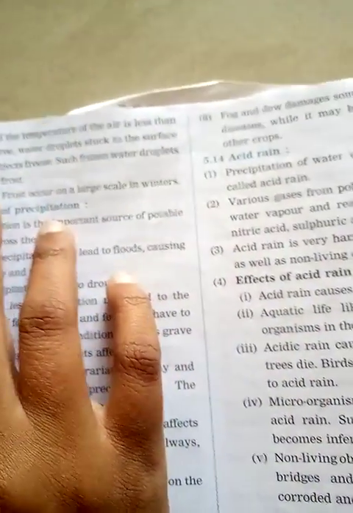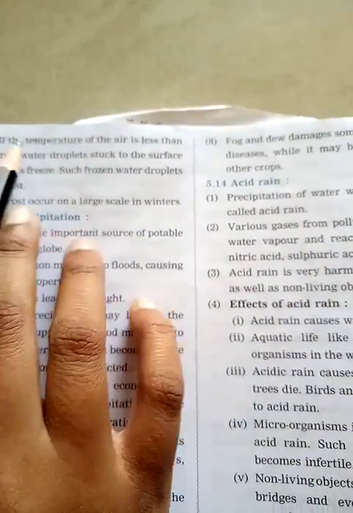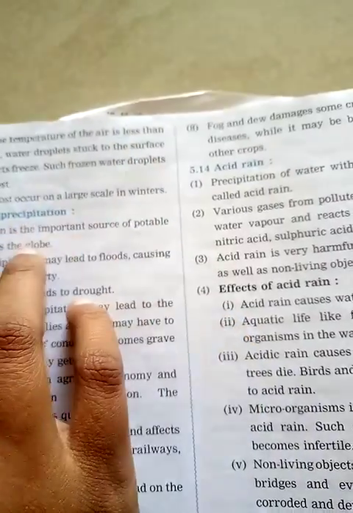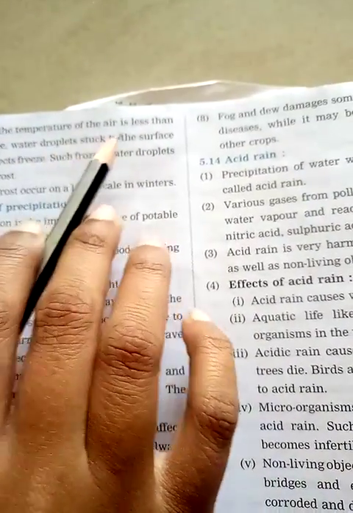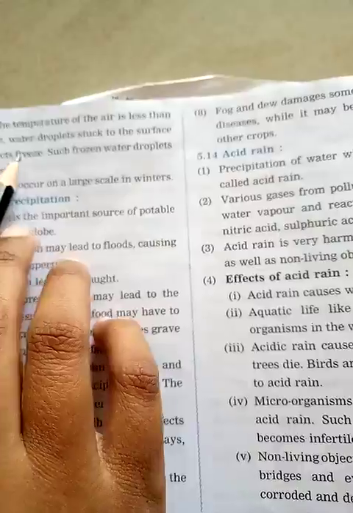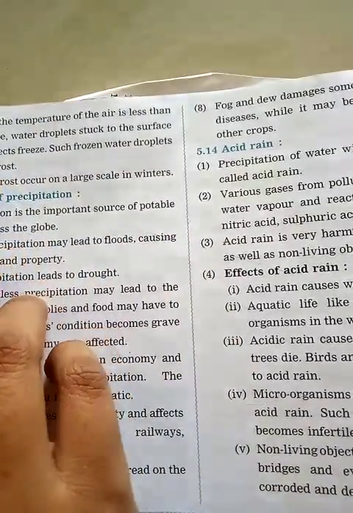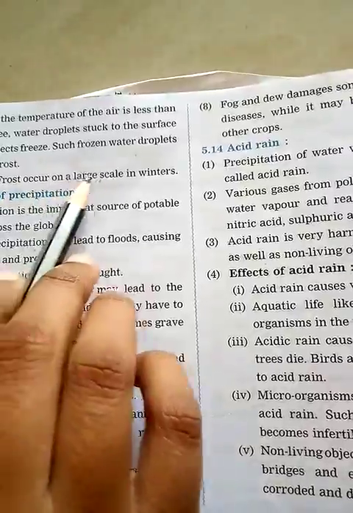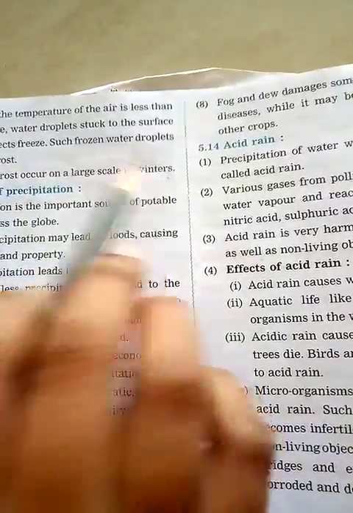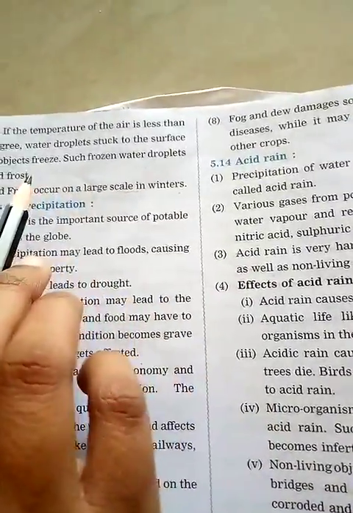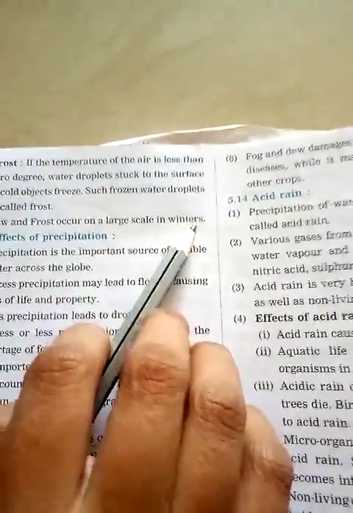Now let's see about the frost. Frost: if the temperature of air is less than 0 degrees, water droplets stuck to the surface of cold object freeze. Such frozen water droplet is called frost. Dew and frost occur on a large scale in winter. So this is the thing. This we can see during the winter season.